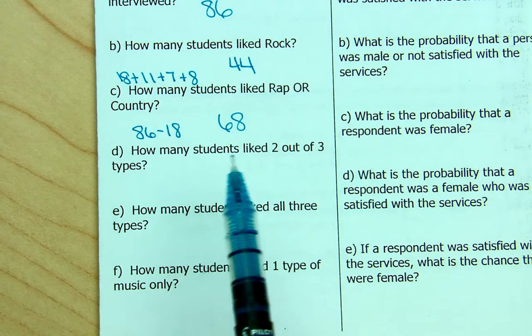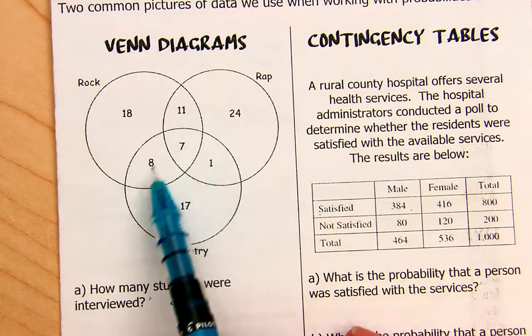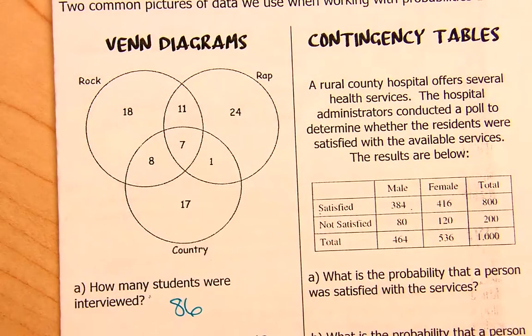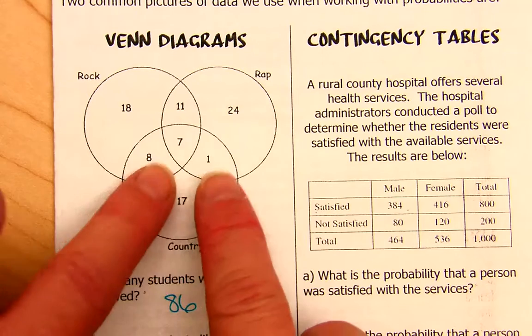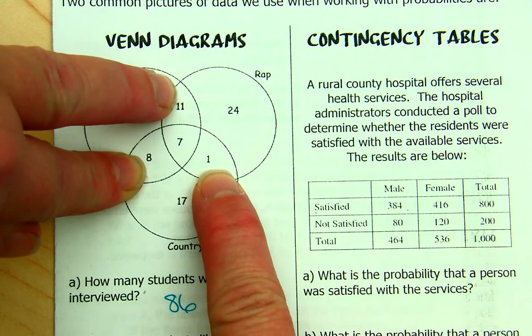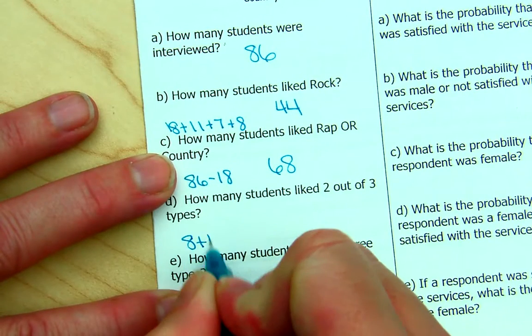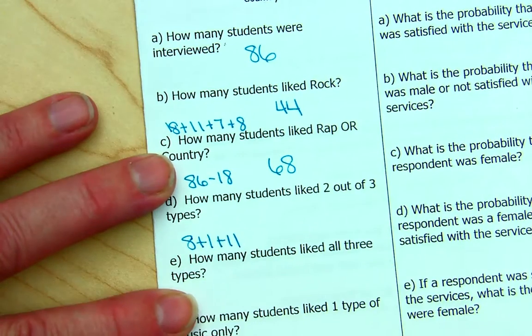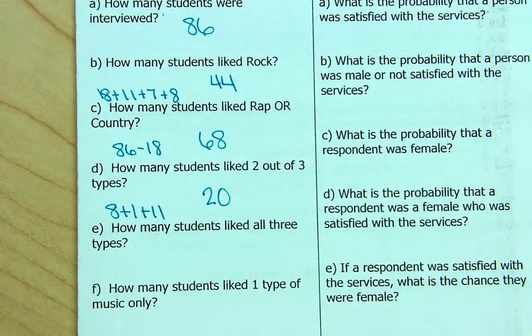Now part D says how many students like 2 out of the 3 types. So we see the ones in here are the ones that like multiple types. These 7 like all 3 types. These people out here like 2 out of the 3. That's the ones we're looking at. We're adding together this 8 plus 1 plus 11. So we get 20 students.